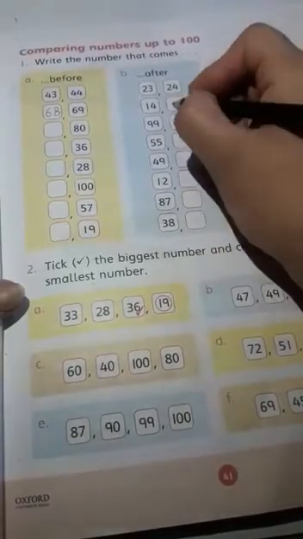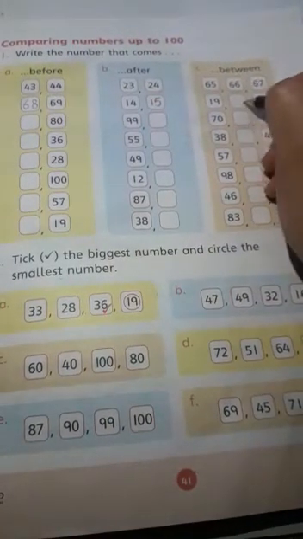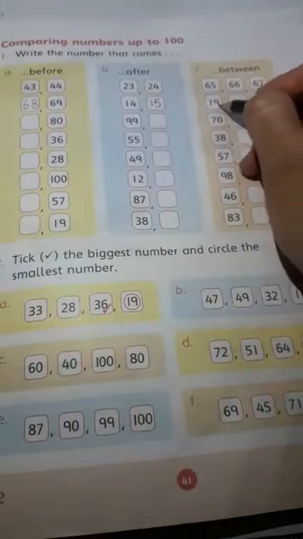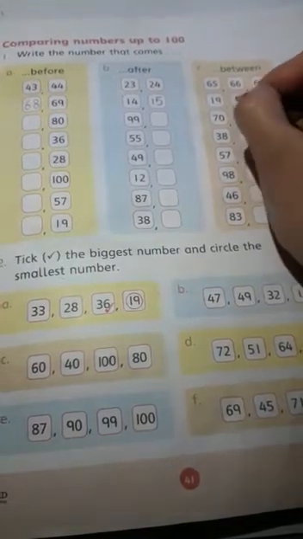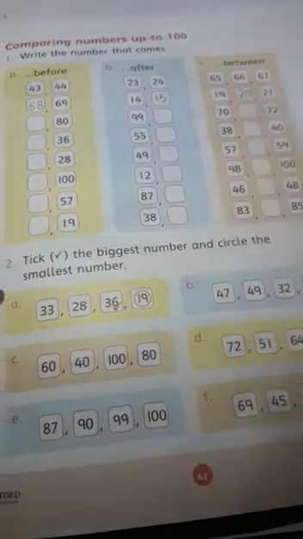B part is after. After means later. So what number comes after 14? What comes after 14? 15. So you write 15 over here. Next is between. Between means in the middle. So what number comes between 19 and 21? 20. So you write 20 over here.